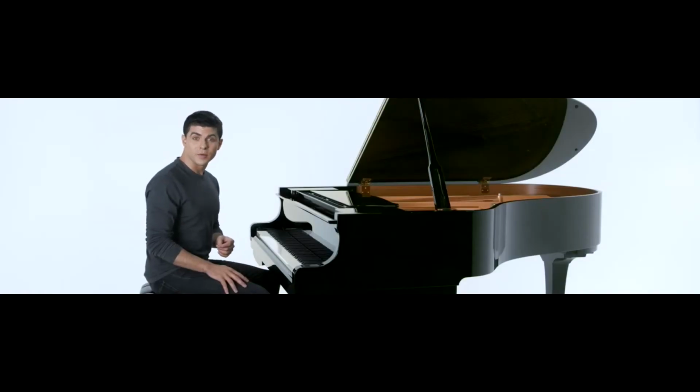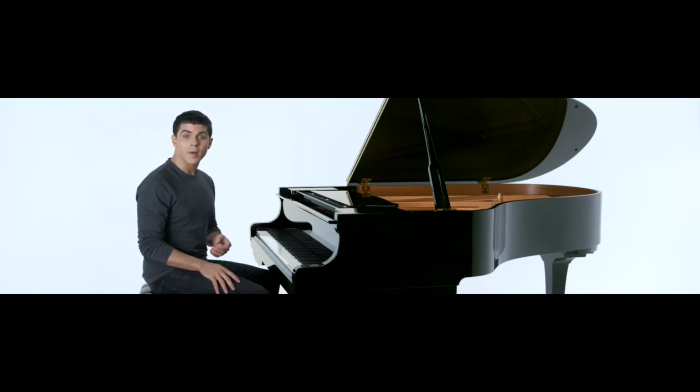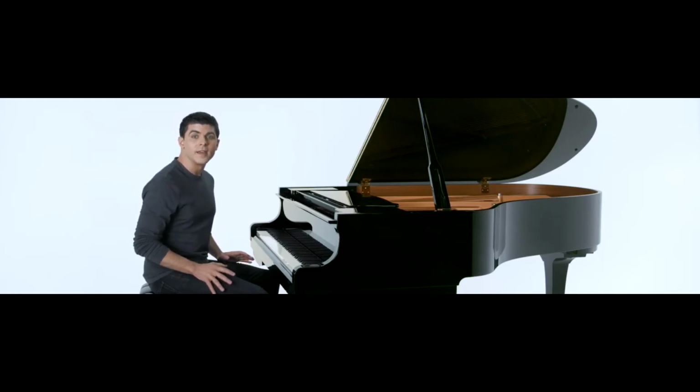The B section of Mozart's Minuet is also an 8-measure phrase. The first four measures of this phrase use notes from the G minor scale, so you need to be aware of the F sharp and E flat accidentals. Here's the right hand part.